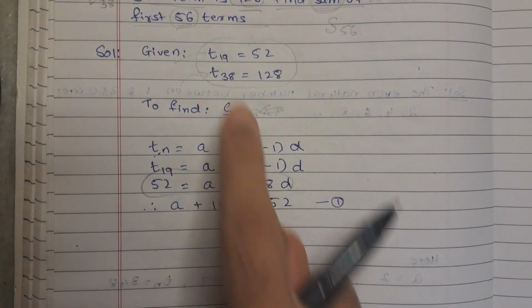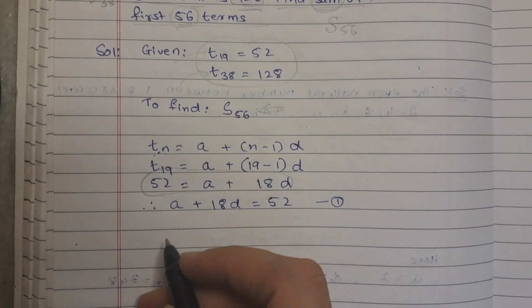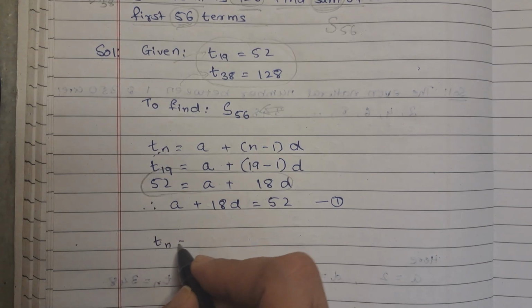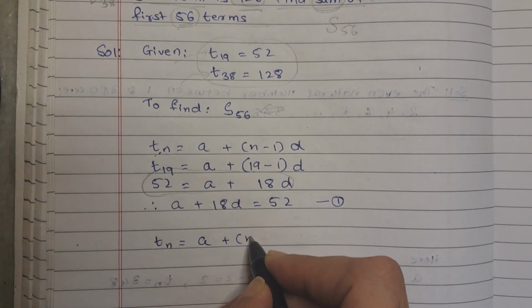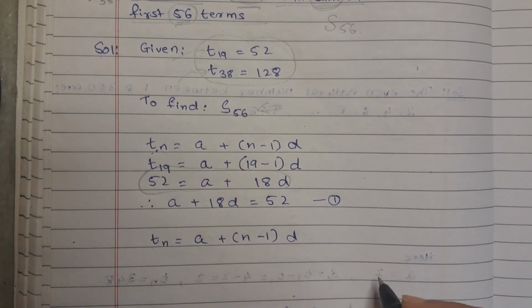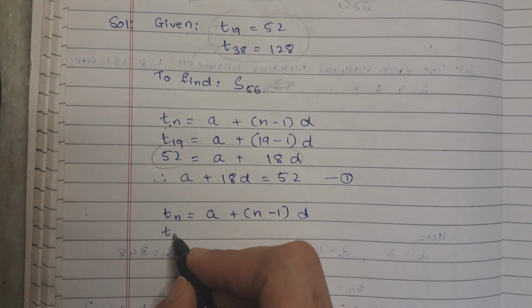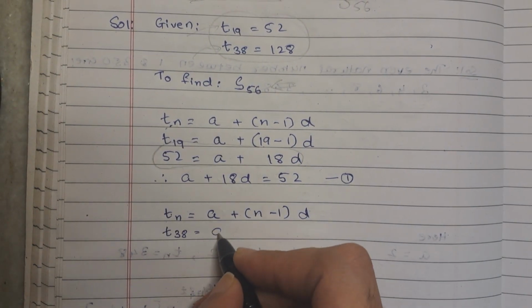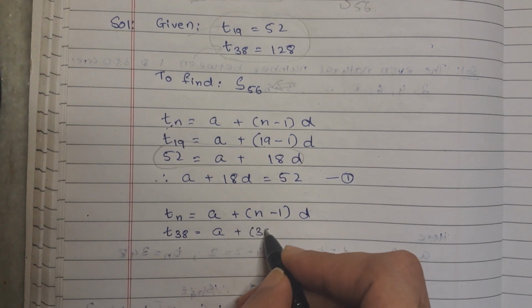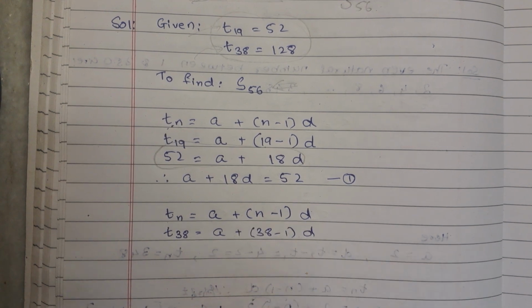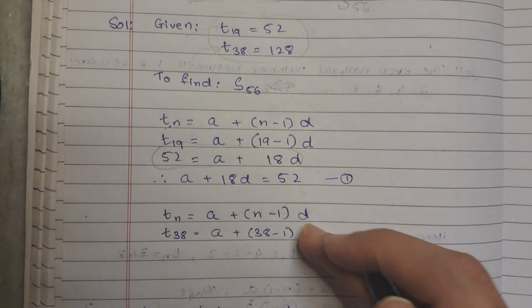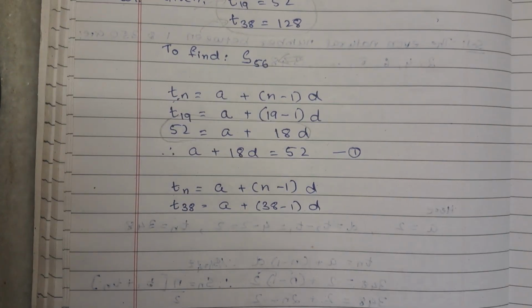Let's do the same thing for T38 as well. Again, I will write the formula for Tn, which says a plus n minus 1 into d. But this time, instead of 19, I will write 38, that means instead of n, I will write 38. Wherever n is there we have to write 38, and the rest everything is the same. So let's do that.